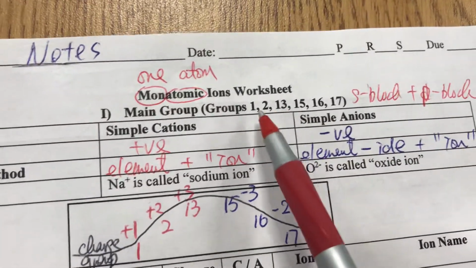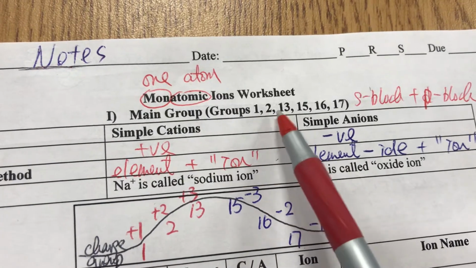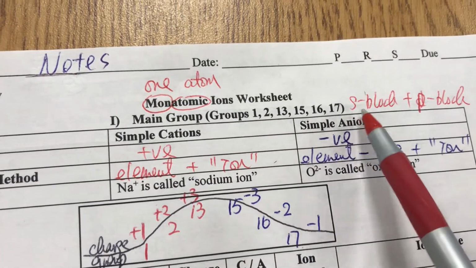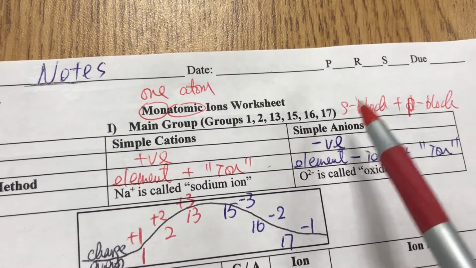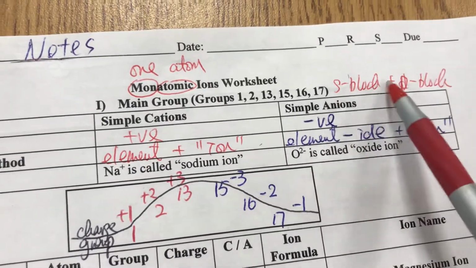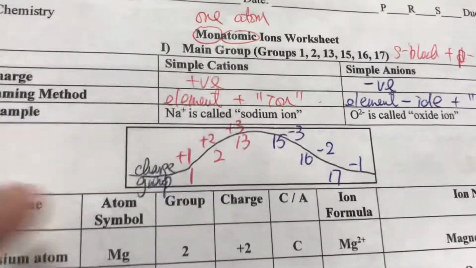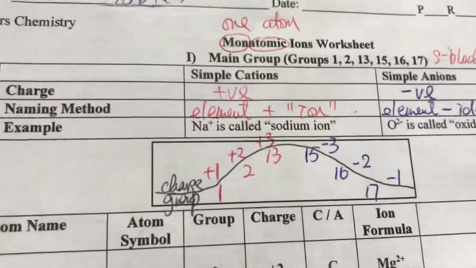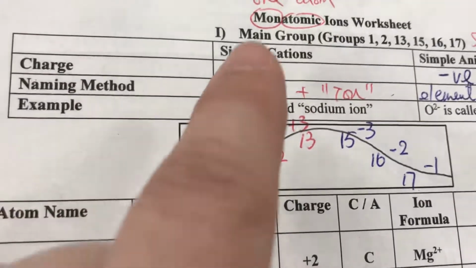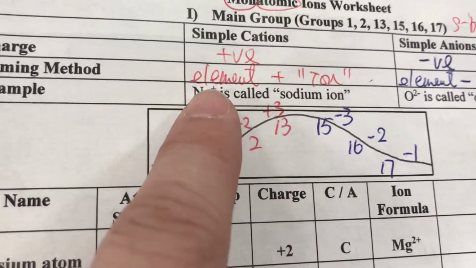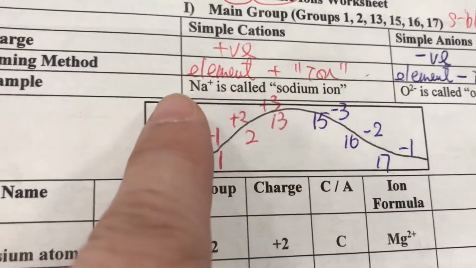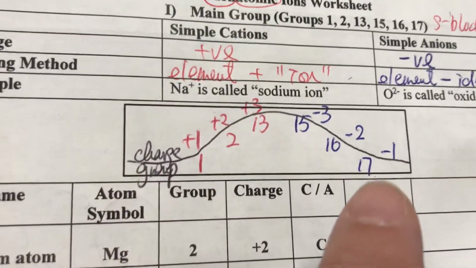Now in the main group we have 6 groups only: 1, 2, 13, 15, 16, and 17. So they basically cover the S block and P block. Now, when it's a cation, it has a positive charge. Based on your reading journal, how do you name them? The positive charge cation is just the element plus the word ion. For example, Na plus is called sodium ion.